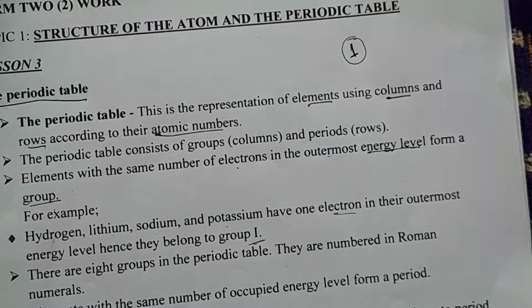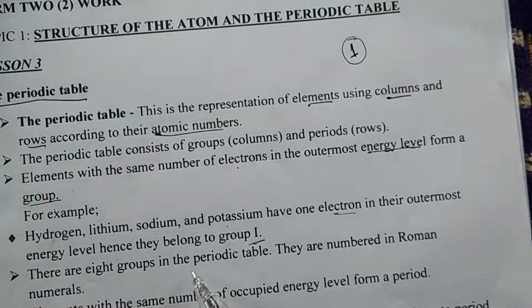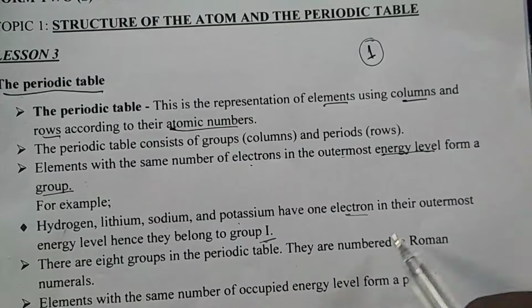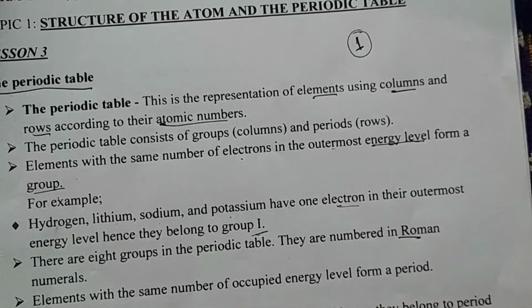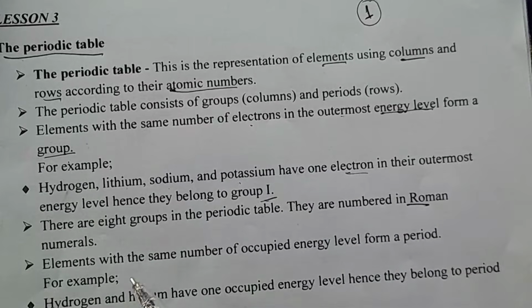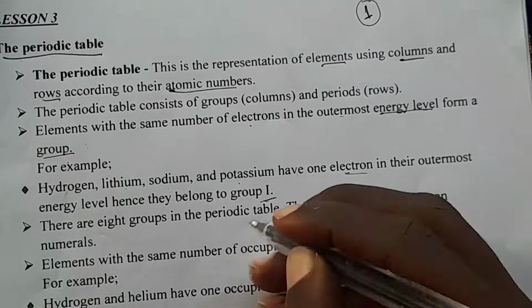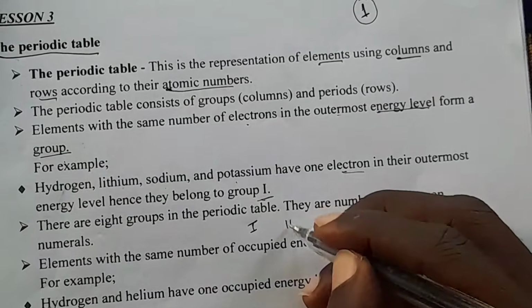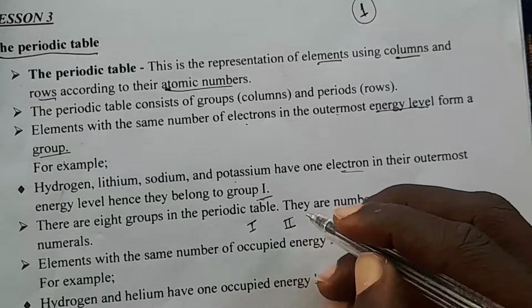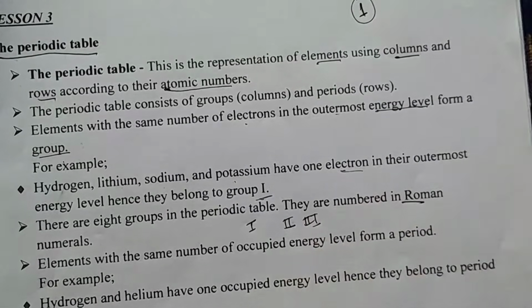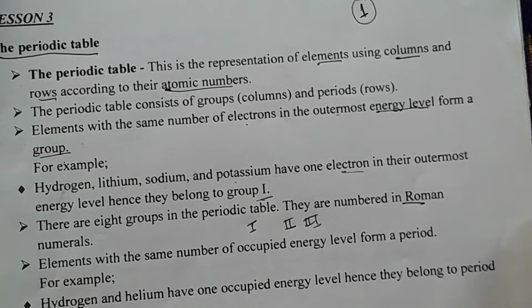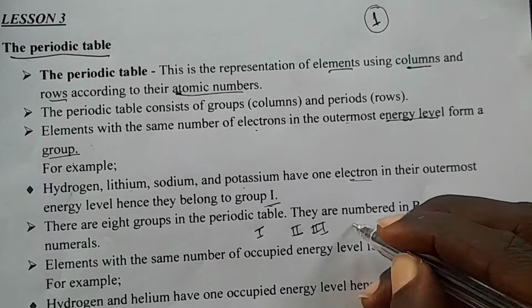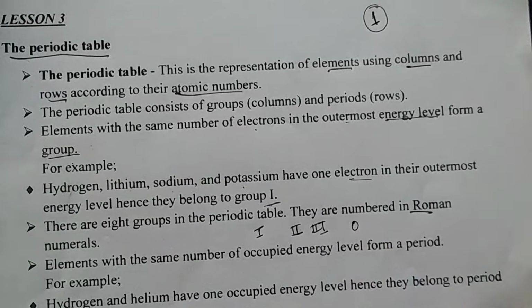So next, we are told there are 8 groups in the periodic table, and these groups are written in Roman numerals or Roman numbers. Like if you are dealing with group 1, you are supposed to write Roman 1. If you are dealing with group 2, you write Roman 2. If you are dealing with group 3, Roman 3, like that, up to group 8. And we said group 8 is also referred to as group 0. We are going to come to it.